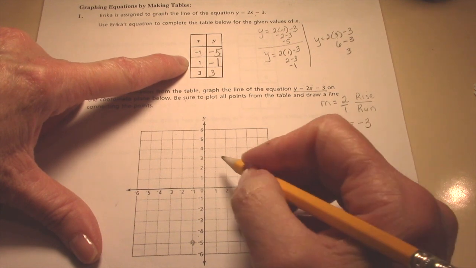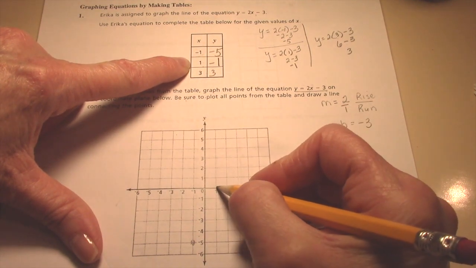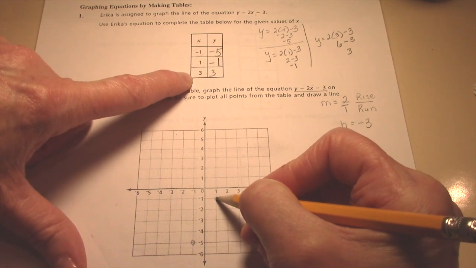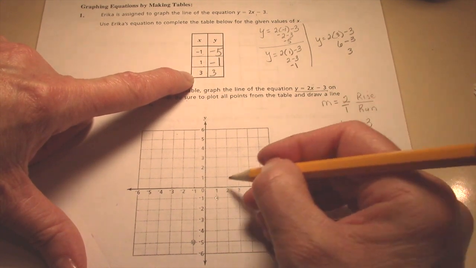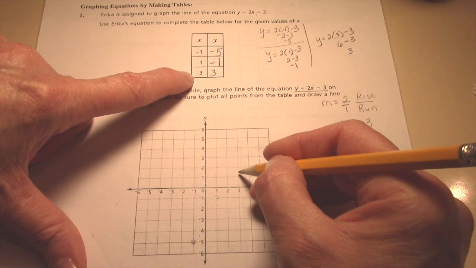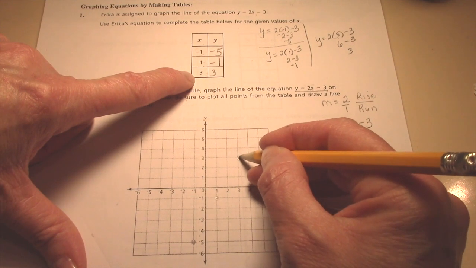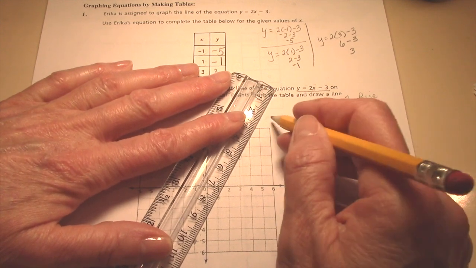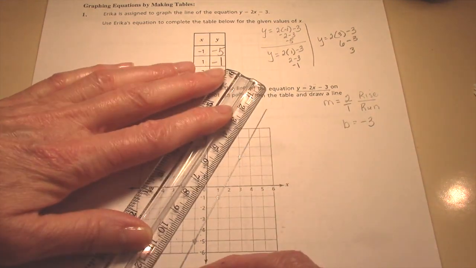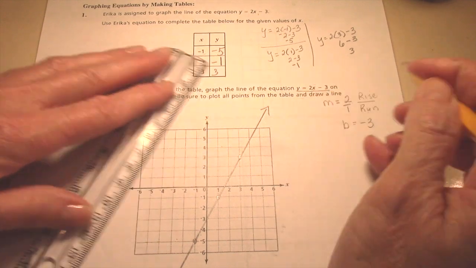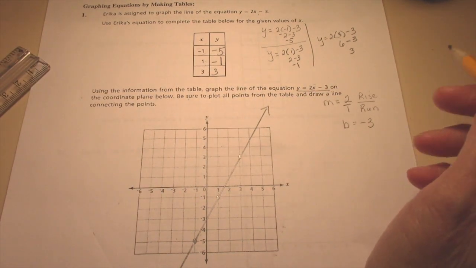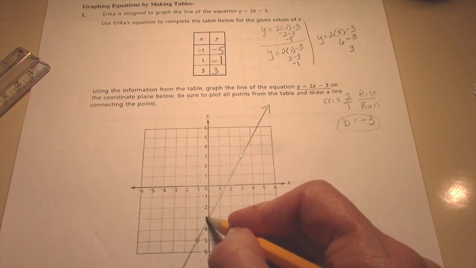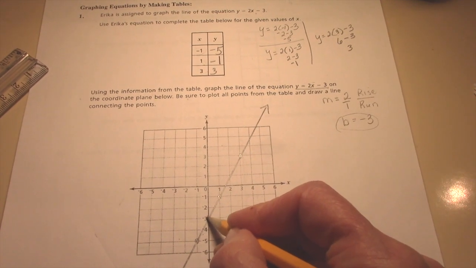1, negative 1 over 1, down 1. Second dot is there. And the third dot is 3, 3. 1, 2, 3. And if I draw my dots, my line, guess what? Where is it crossing the y-intercept? Oh, right there. Negative 3. That's one of the dots.